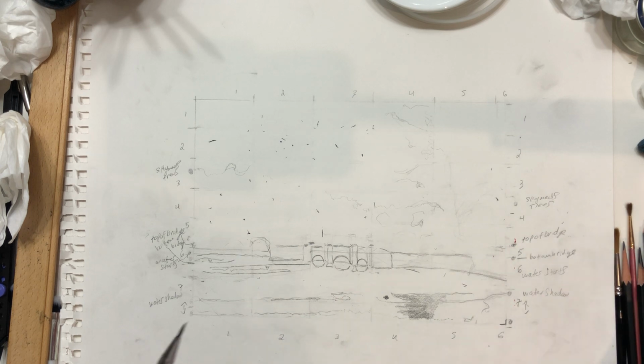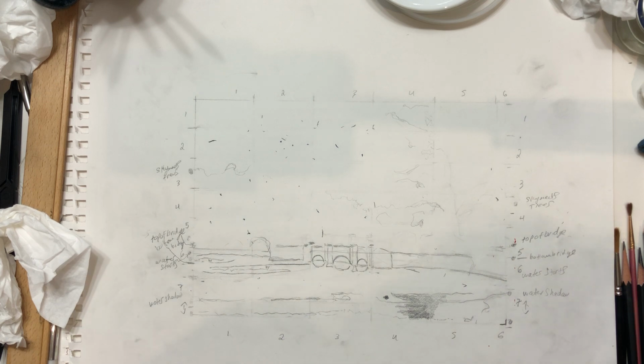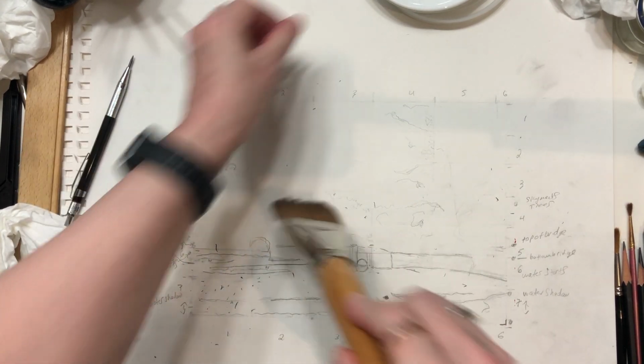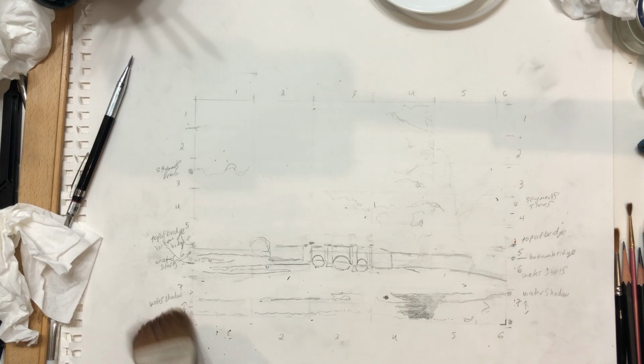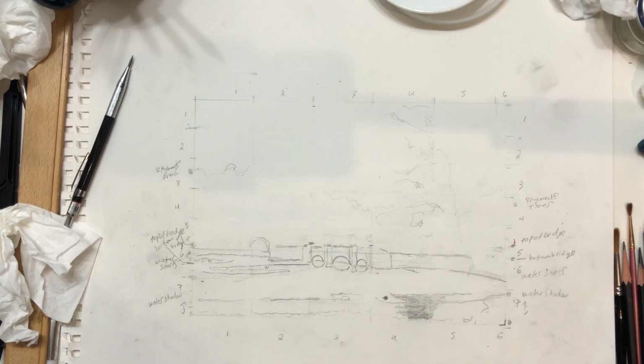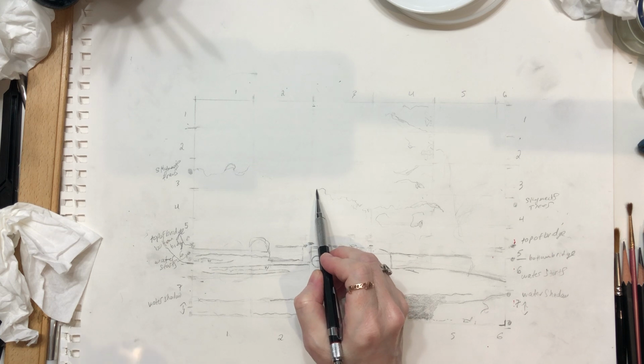Okay, so I've got rid of a lot of stuff that I didn't want to have in there later. And I'm just going to go over this to get rid of some of this with a brush. Use one of these dishes. Okay, so I'm going to go back in, I'm going to redraw some of the landscape. Hopefully I can see it.